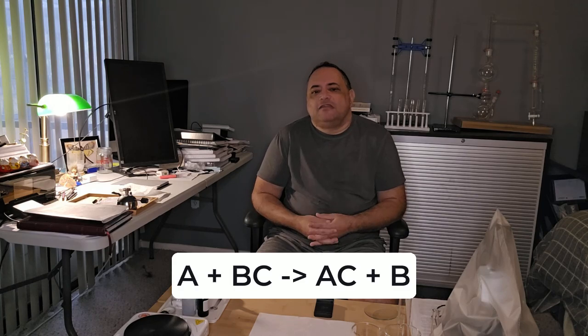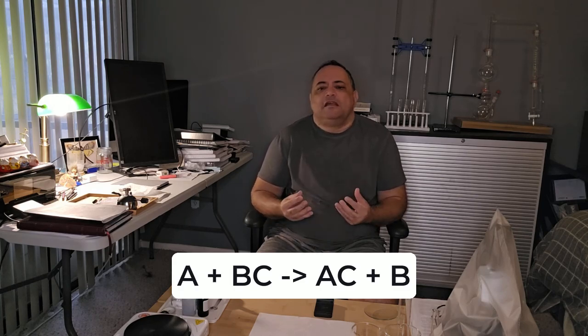A single displacement reaction is a reaction where one element trades places with another element in a compound. In these kinds of reactions, one element displaces another from a compound to form a new compound and the displaced element. Generally, the more reactive element displaces a less reactive element in a compound.